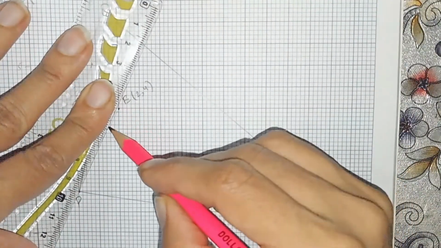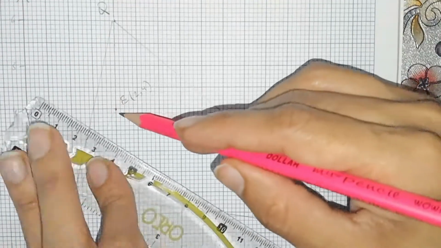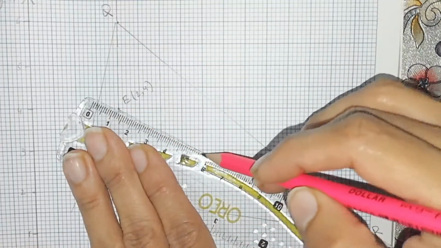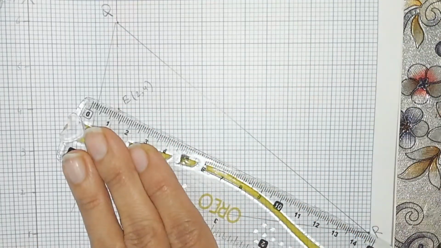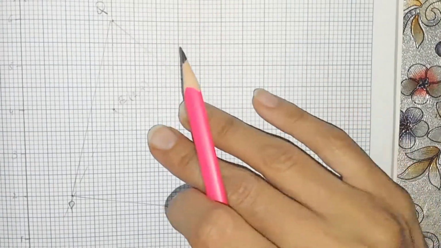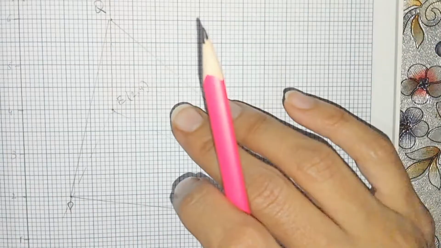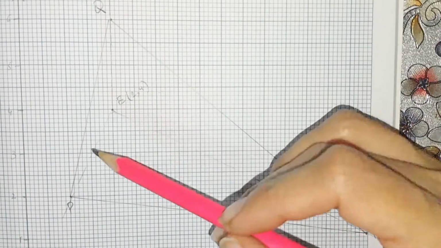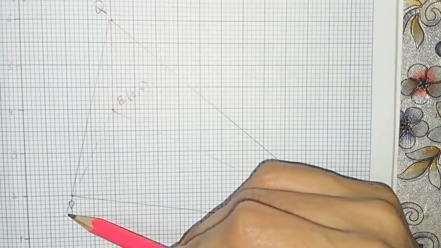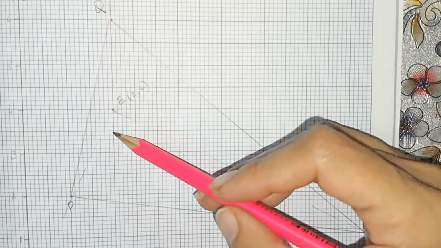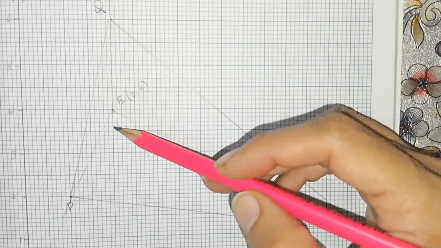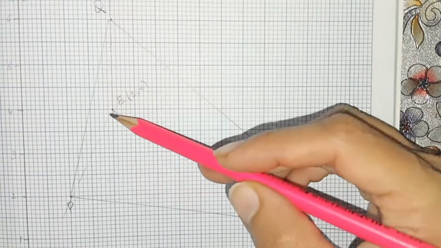We have to draw the dotted line along this point, and this defines the area of our triangle, which means that our triangle comes in this area. This is the center of enlargement. First we have to plot the enlargement of point P. Along the x-axis this is 2 units and along the y-axis 1, 2, 3, 4.